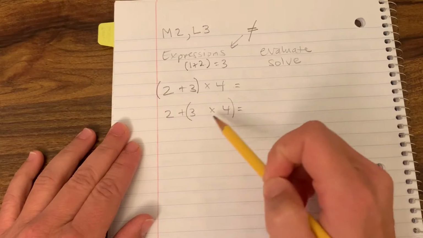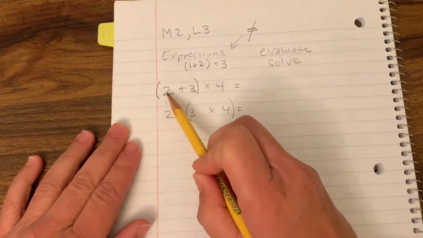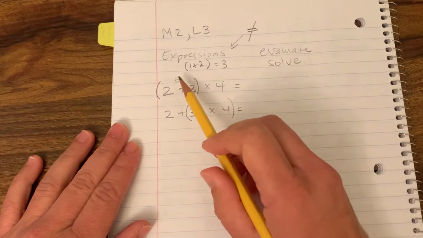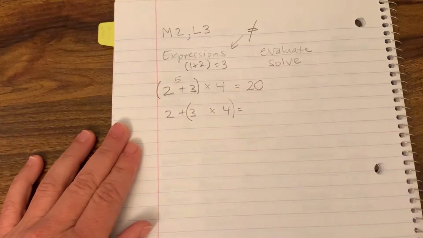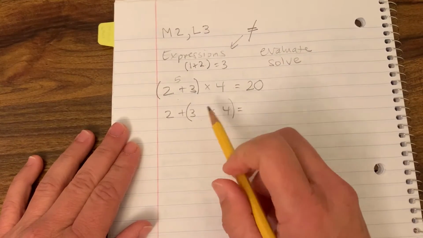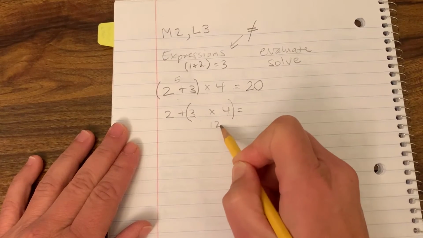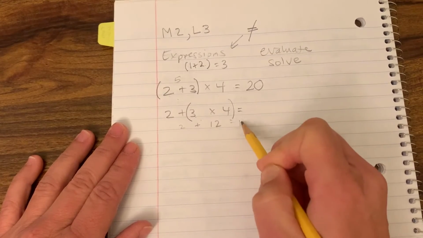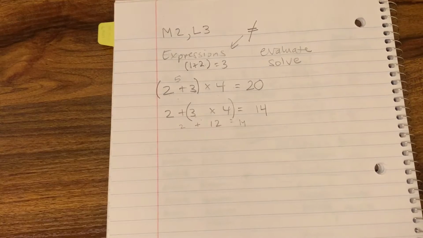These are expressions. So I'm going to solve this one. First, I have to do 2 plus 3, which is 5. And then I do 5 times 4, which is 20. Okay, now I'll solve this one. First, I have to do 3 times 4, which is 12. And then I'm going to do 2 plus 12, which is 14. So you can see they have two totally different values.